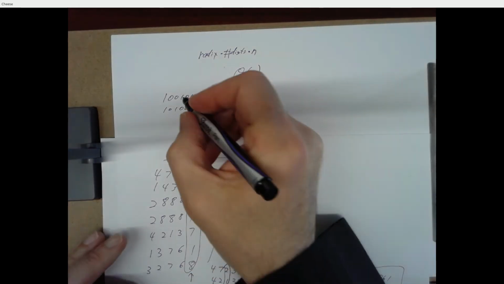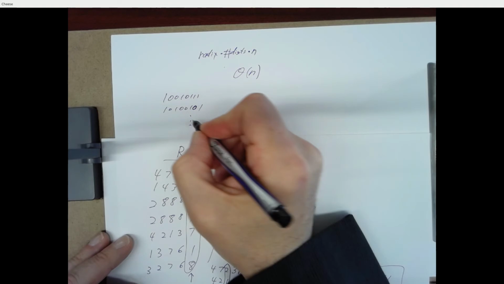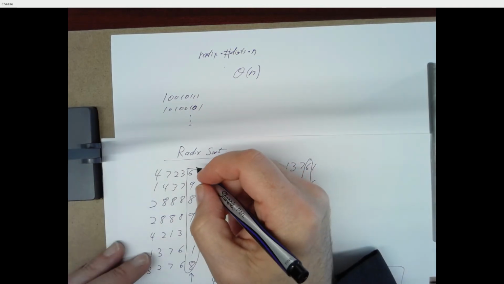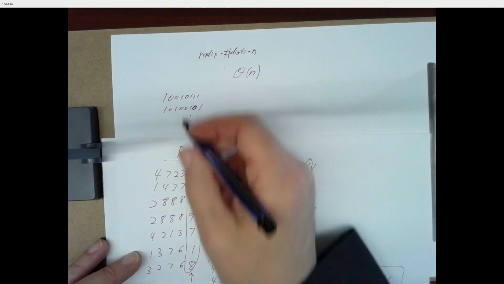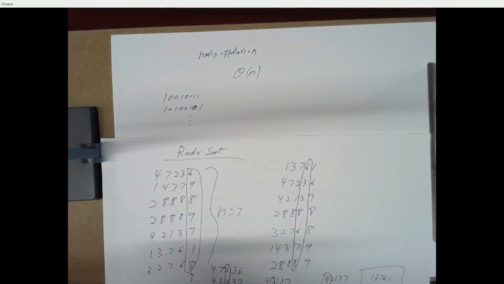How many passes? 2 passes. Depending on how you do it, 1 or 2. Right? We basically could go through and look for all the things that end with a 0, and then go through and look for all the things that end with a 1. So break it into 1s and 0s, odds and evens, right? And throw them into your output array in the same order.